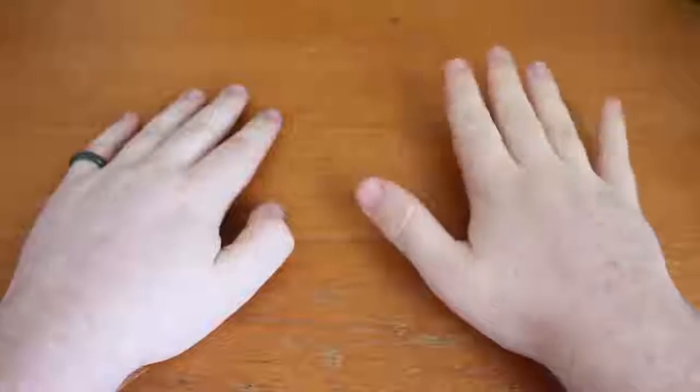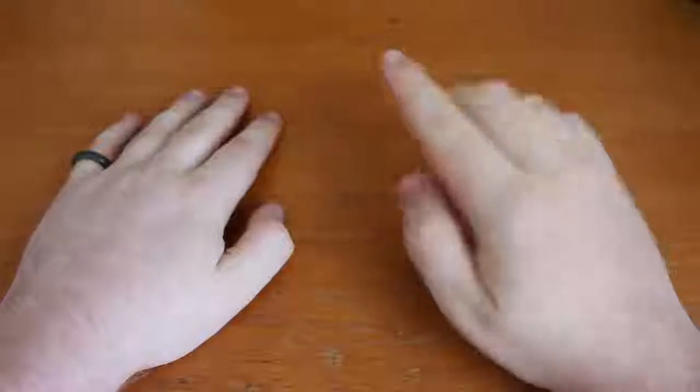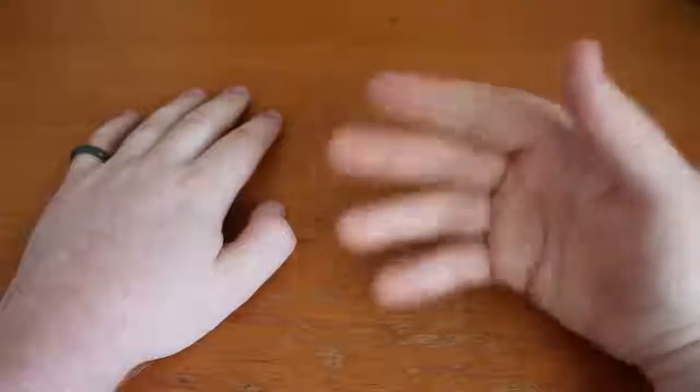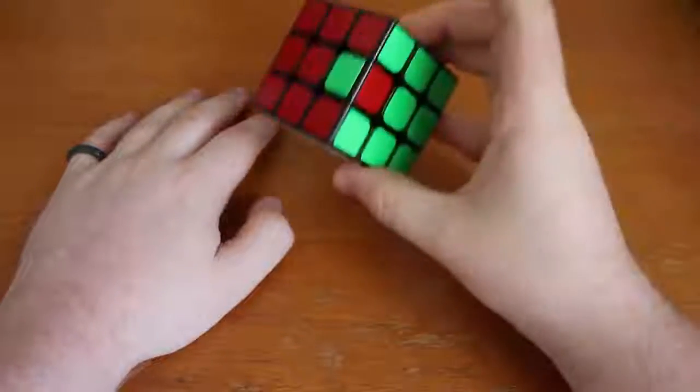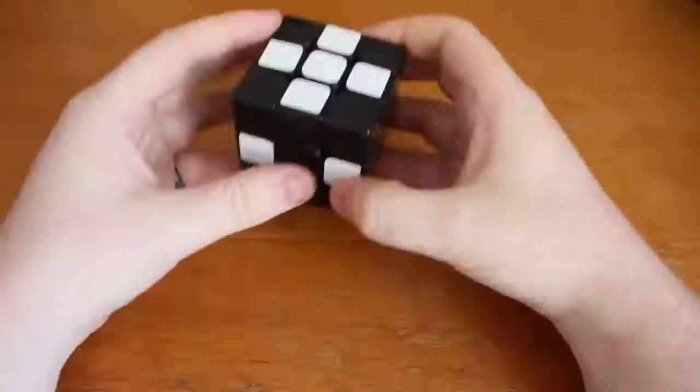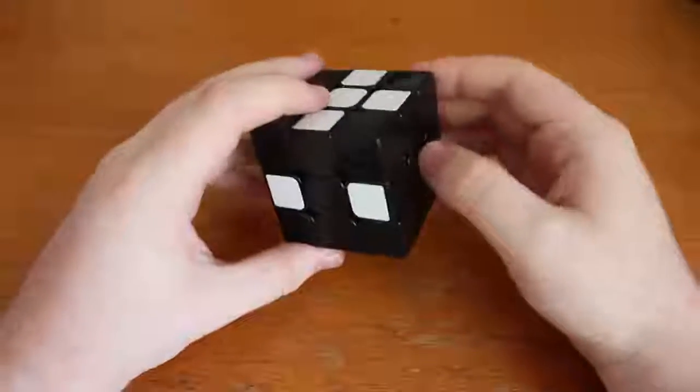Wow, that was a lot to take in. Don't worry, that was the hardest part. Breathe, get some water, and let's do part 2. Edge orientation. I have another cube here that has stickers on just the edge pieces.